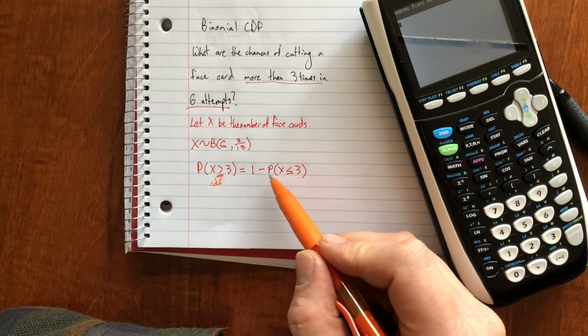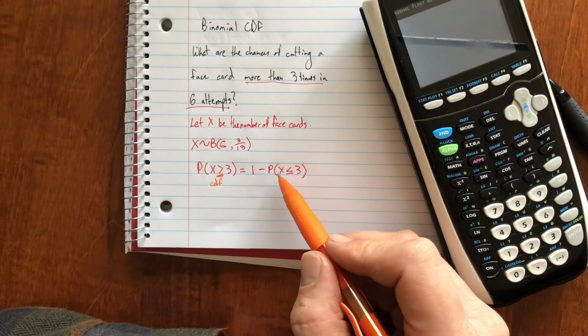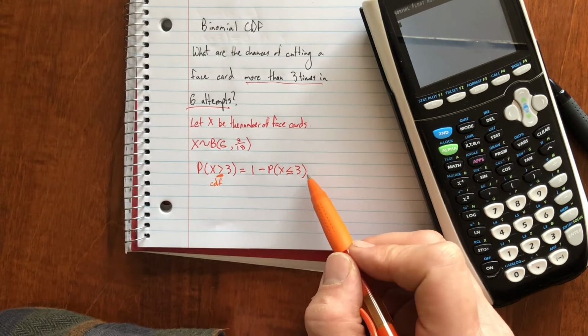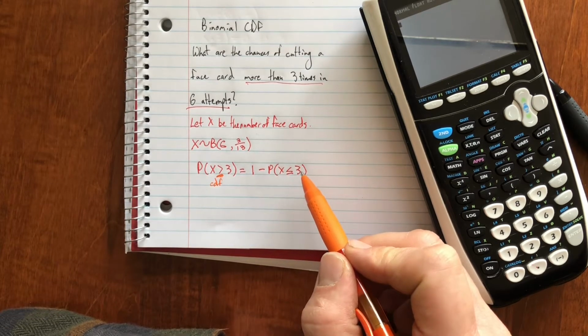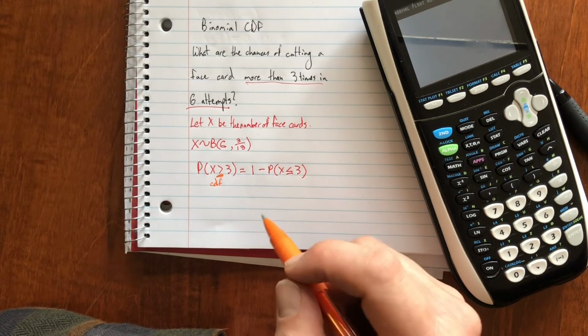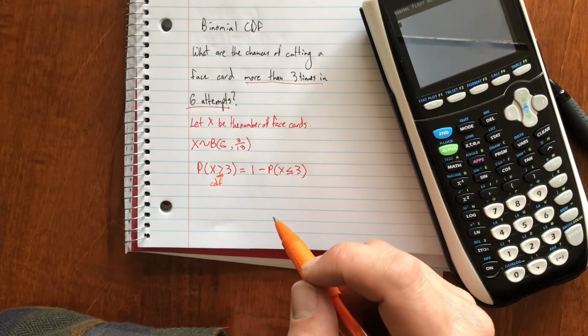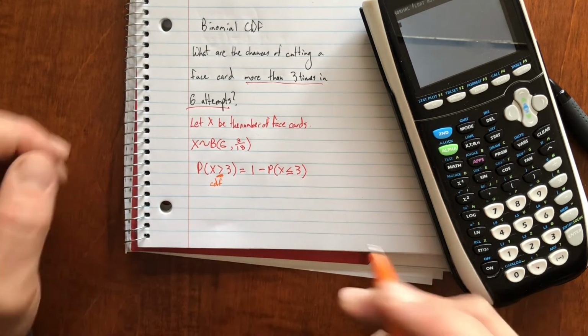I should note that the probability that X is less than or equal to 3 is the exact same as the probability that X is less than 4, because the outcomes for this are discrete numbers. You can only have 0, 1, 2, 3, 4, 5, or 6 face cards being cut.